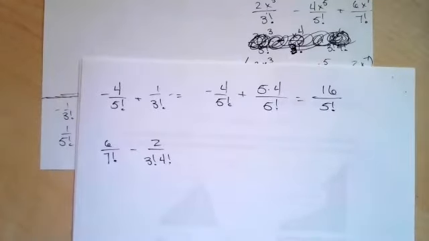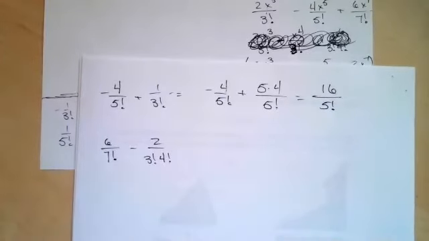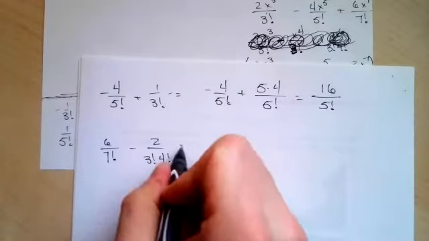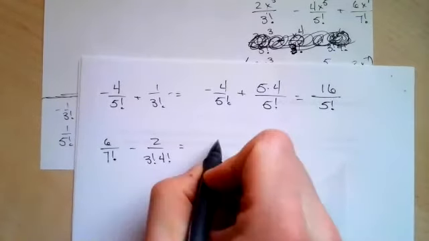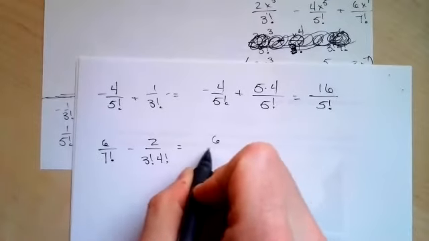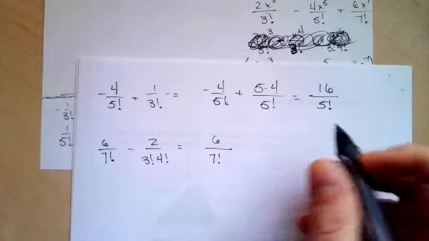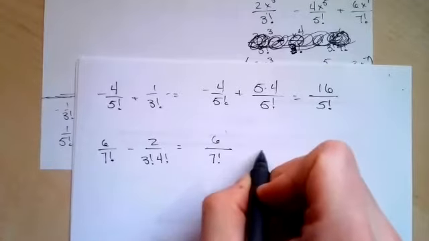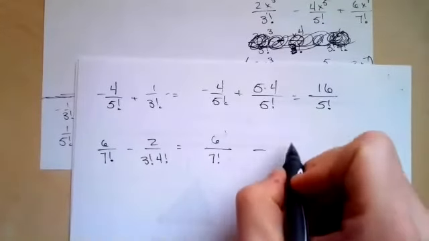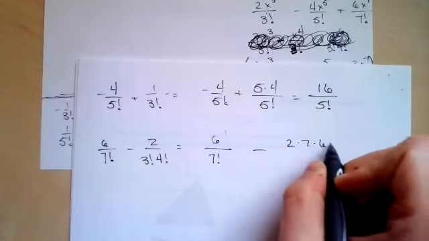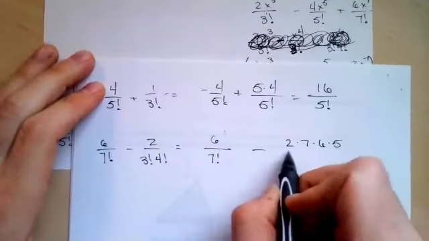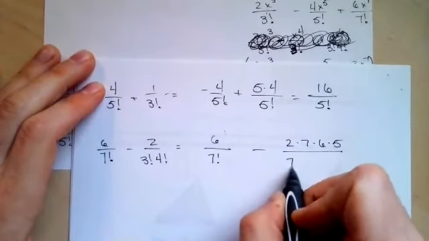Now we're getting into stuff that's not so nice, especially when we have products of factorials. So how can we simplify this? Well, the 4 factorial is closest to the 7. So let's write this as 6 over 7 factorial. We might modify this term still, so let's leave some space. This is going to be 2 times 7 times 6 times 5 over 7 factorial.